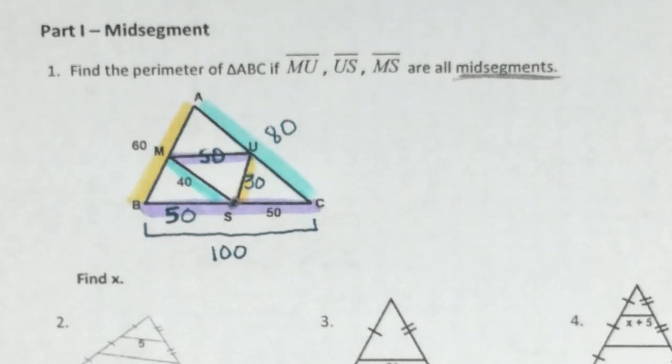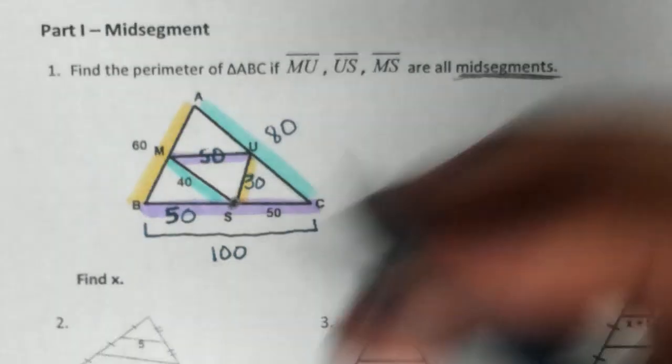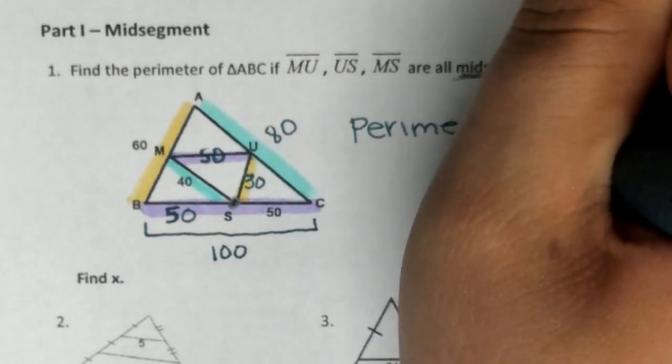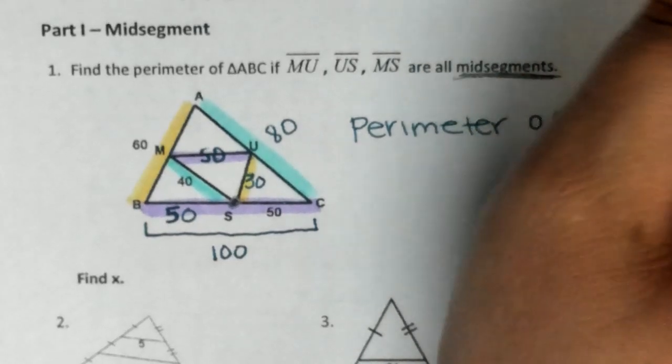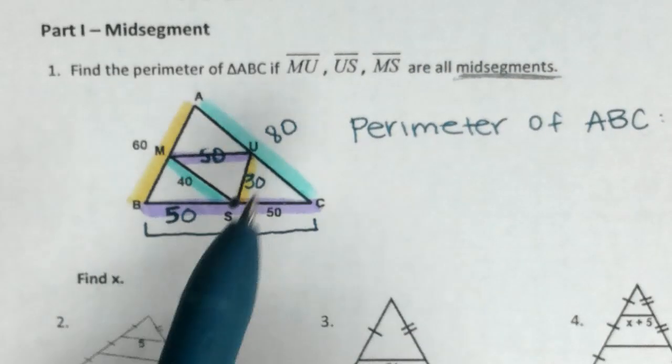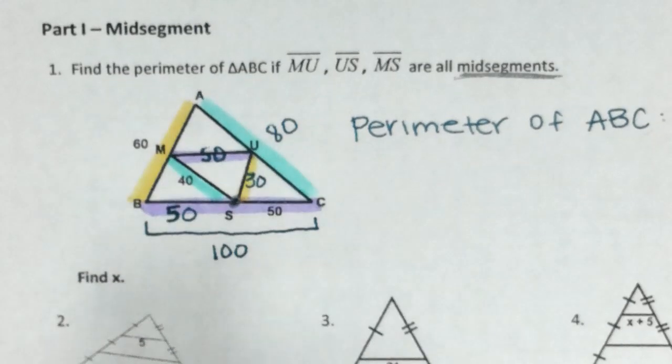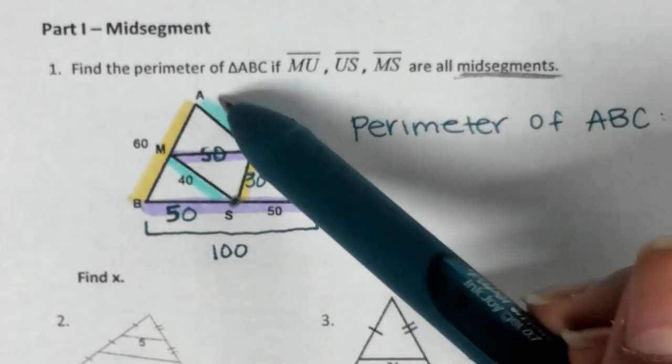Heads up, look up, write it down. What's my question asked for, though? Perimeter of what? Of ABC. That's the big triangle. Because do y'all see how there are two triangles? Really, there's more than that. But you could find the perimeter, honestly, of a bunch of different triangles. So make sure you're finding the perimeter of the right one. I want ABC. That's the whole thing.